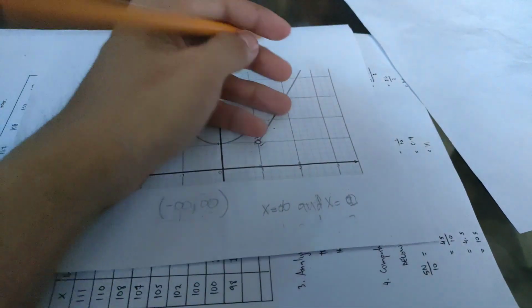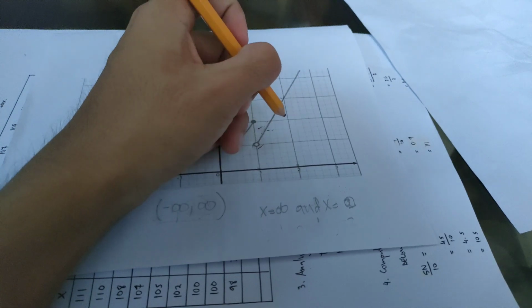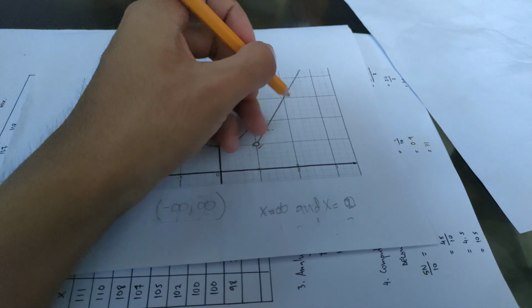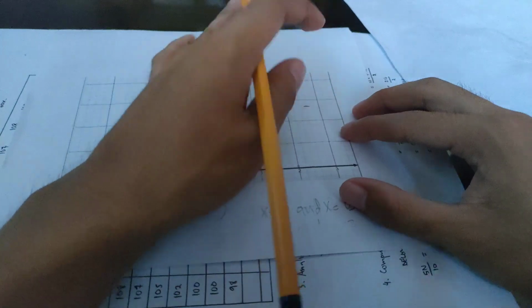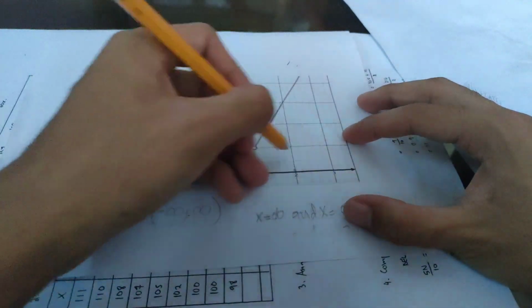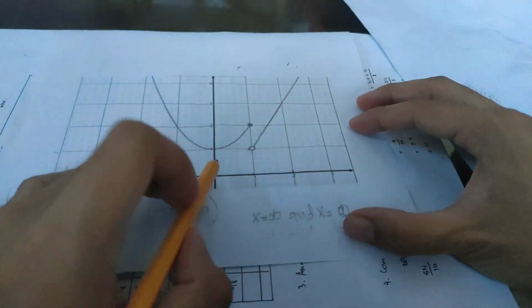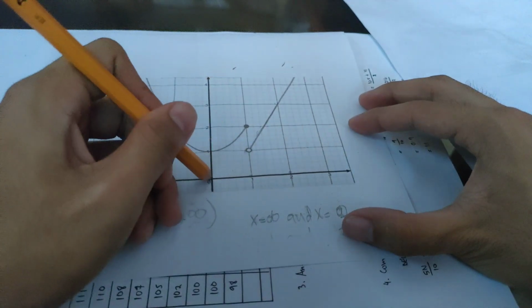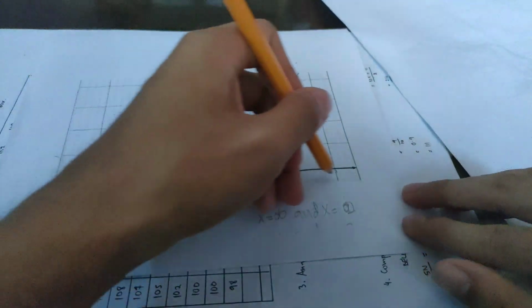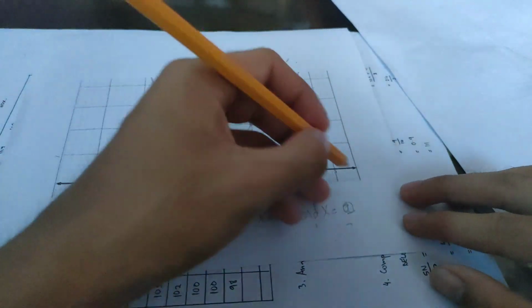Okay, so now let us try to trace it if there is a gap in the graph. This is positive infinity, all real numbers, so any part of this x, but it is positive, so from 0 to infinity, that line, and so on.